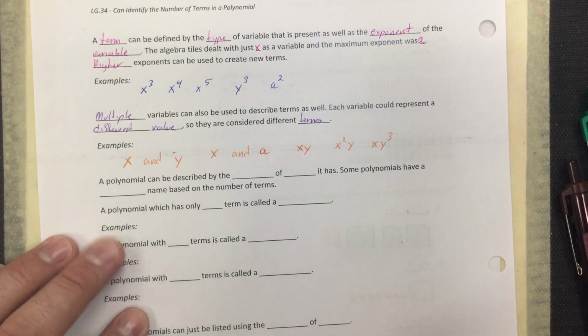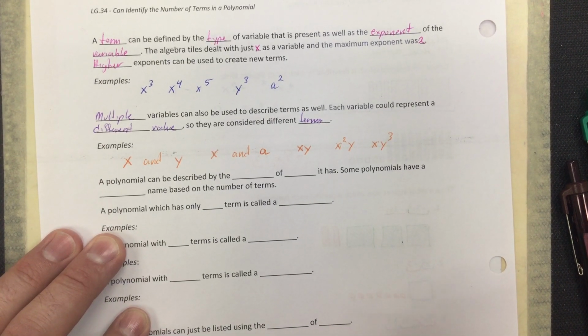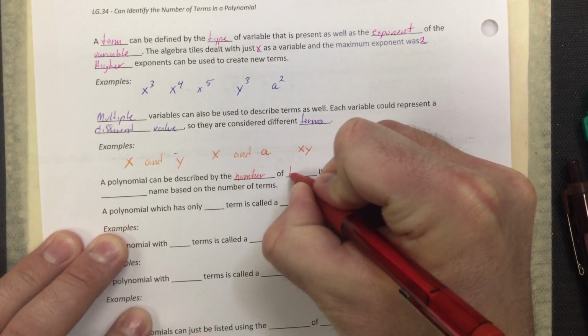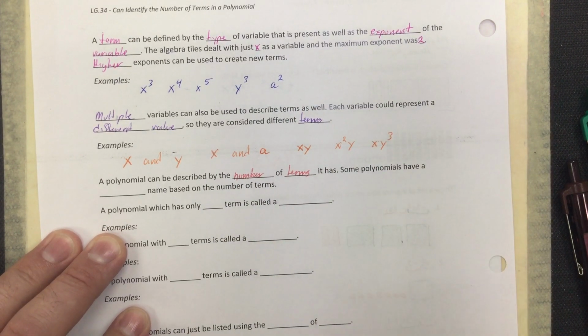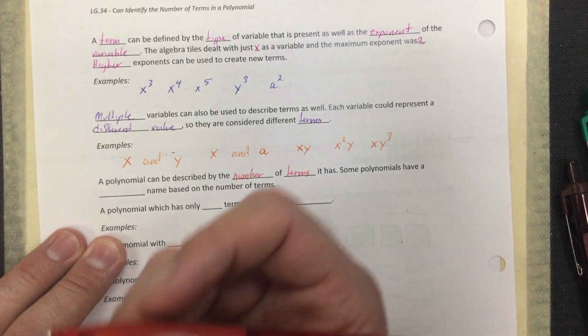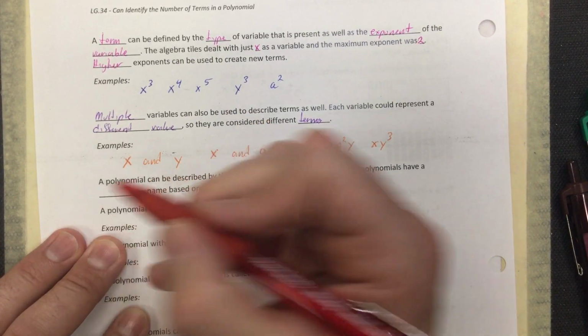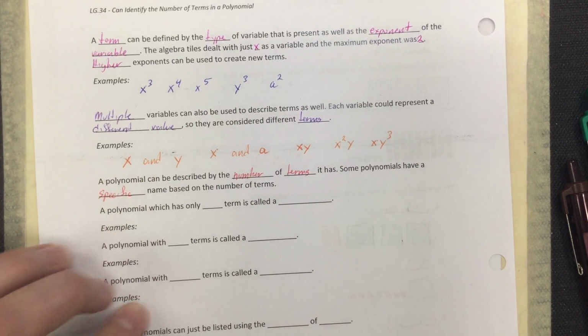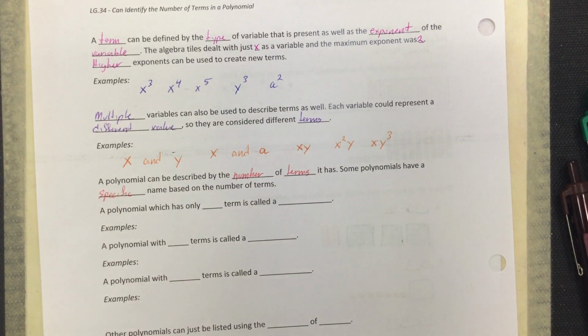So, a polynomial can be described by the number of terms it has. Some polynomials have a very specific name based on the number of terms. We're going to go through 3 of those. There are 3 really specific ones, and then everything else is just a little bit more basic.